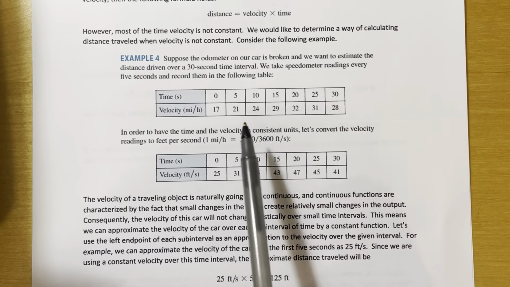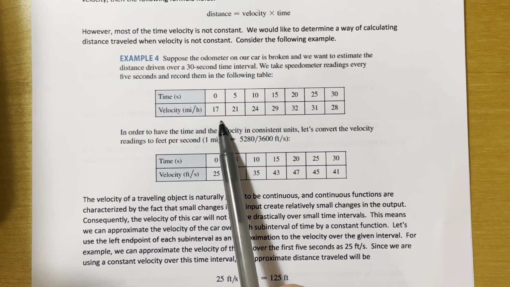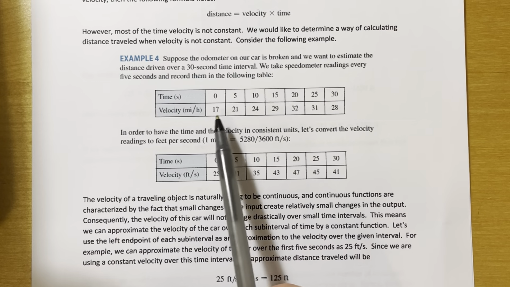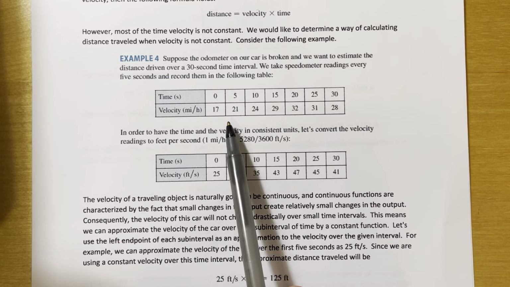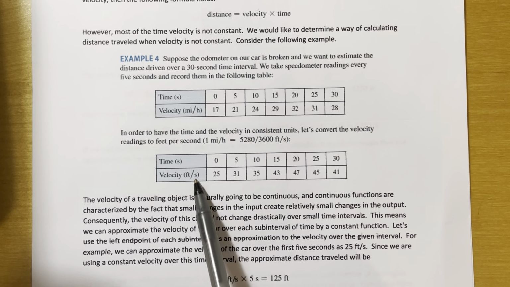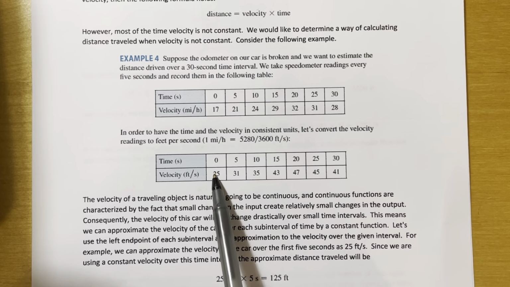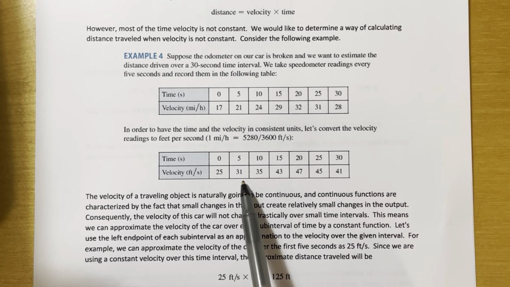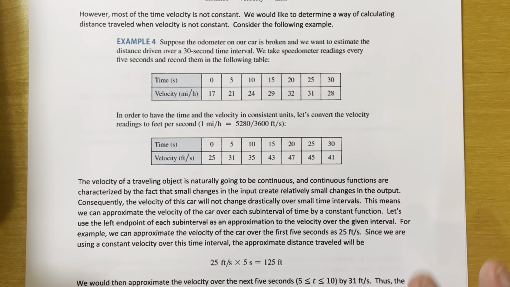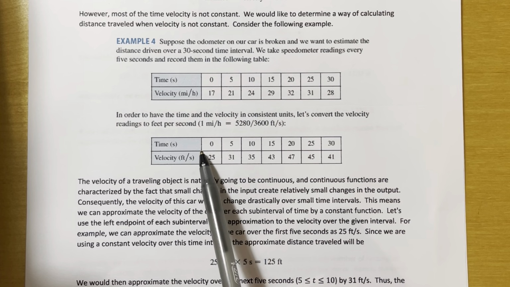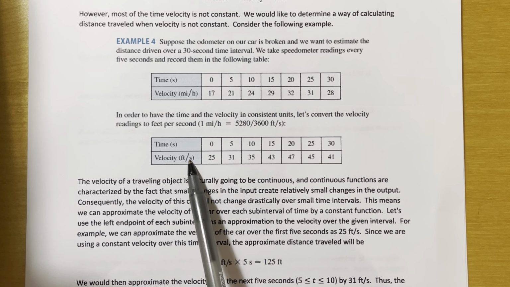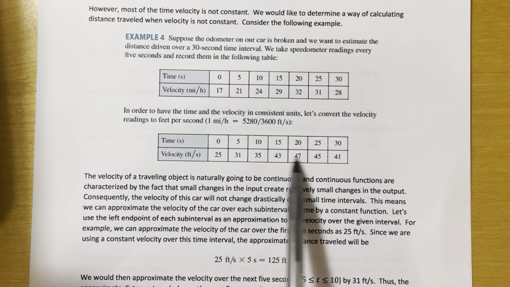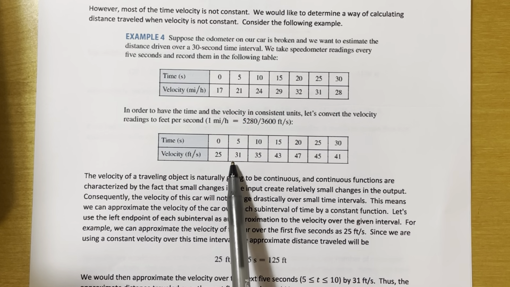If you do a little dimensional analysis, which sounds fancy, but it's something you learn in pre-algebra, or if you have chemistry or physics, we can convert from miles per hour to feet per second and get this table here. I'm not going to go through those conversions, but they're not hard to do. Okay, so after converting into feet per second, this is our new table that we're going to be working with.